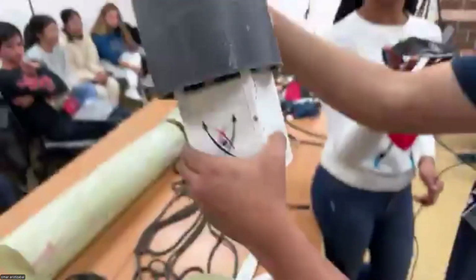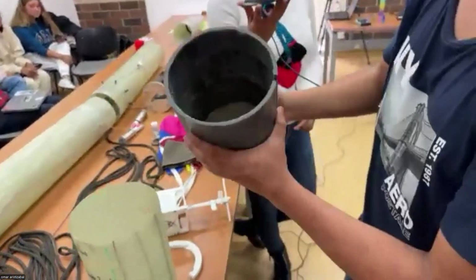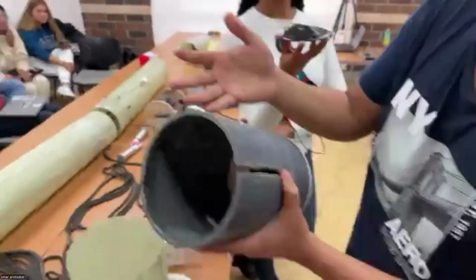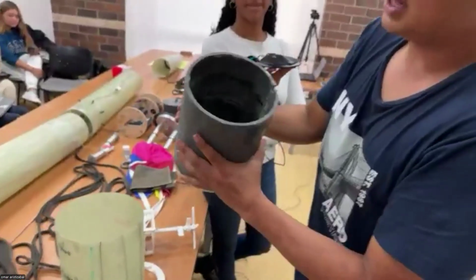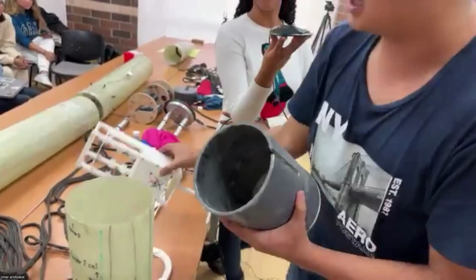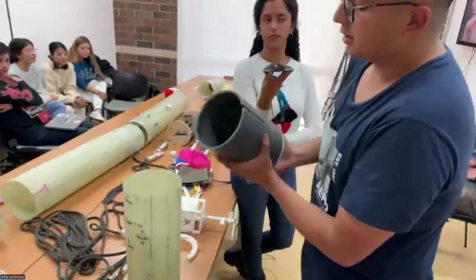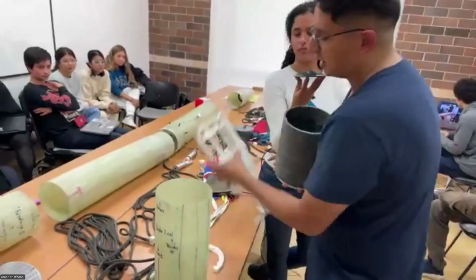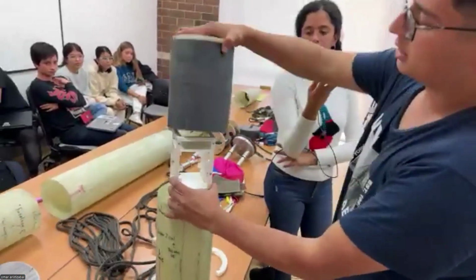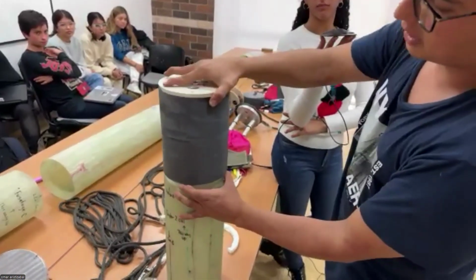We designed this, we call it the bucket piston, because it works like the piston for the ejection and also like an additional structure to maintain this CubeSat in the same position during the flight. So the CubeSat is going to be in this position, and this bucket piston is going to be located right there.